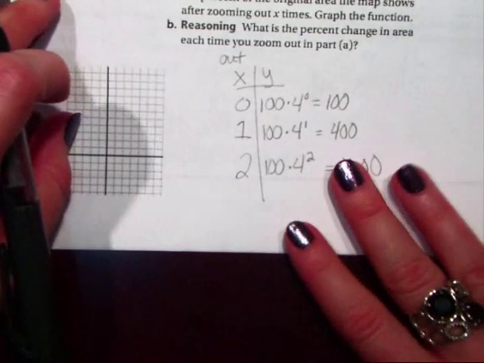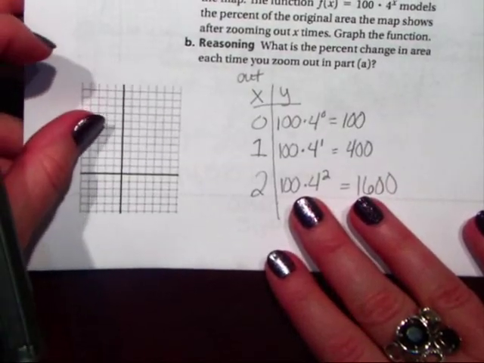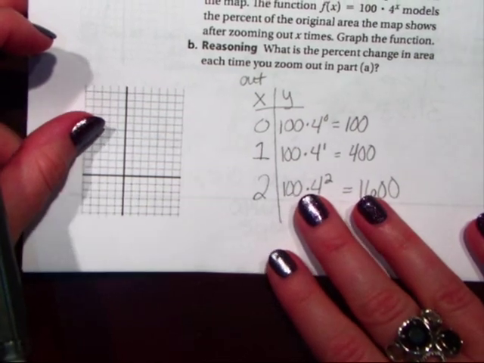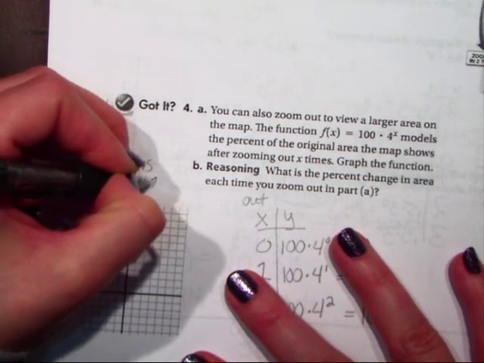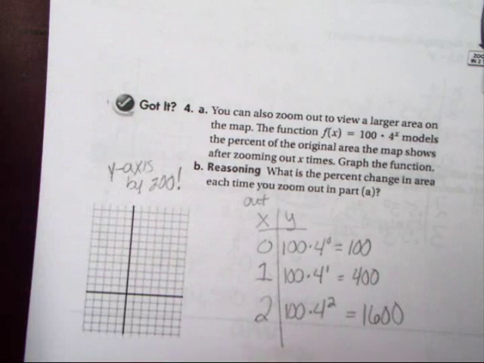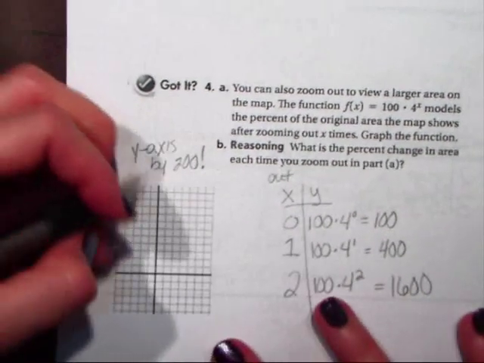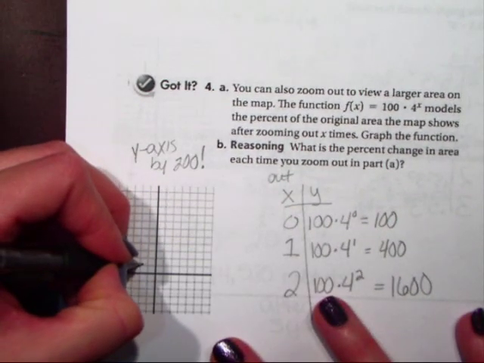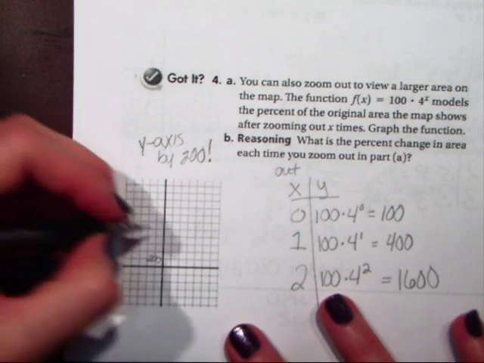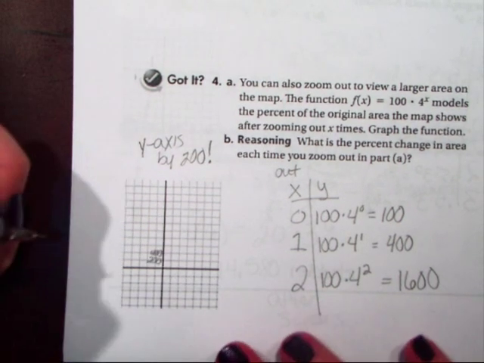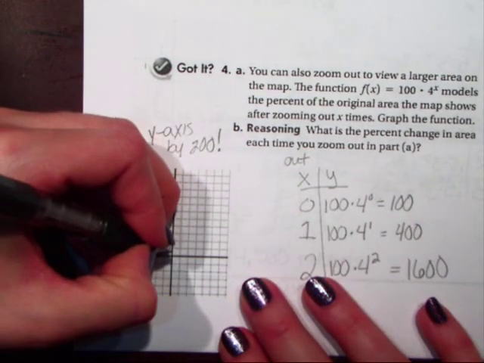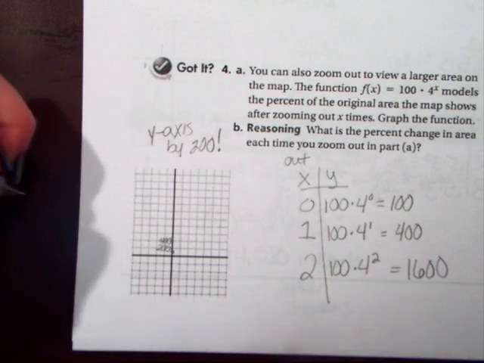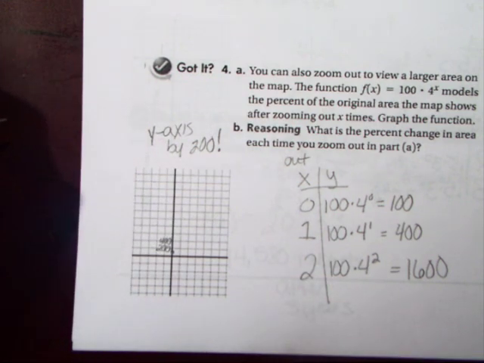Are you ready? Let's skip by 200s. That's actually how much we have to skip by, because look how big these numbers are. So we'll do the y-axis by 200. That's crazy. All right? So this will be 200 right here. Then 400 right above it, and so on and so forth. So we're going to go over 0, up 100. Look at that. That's only up in between the arc, halfway between 0 and 200.